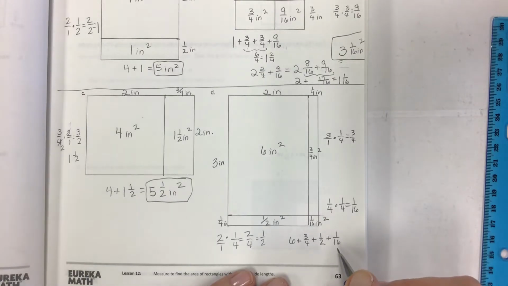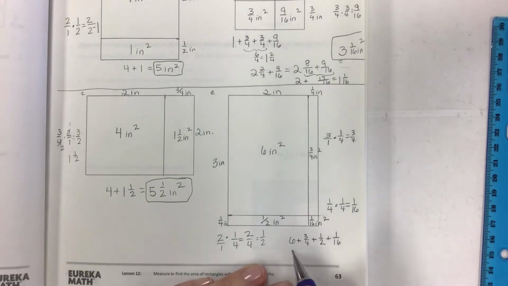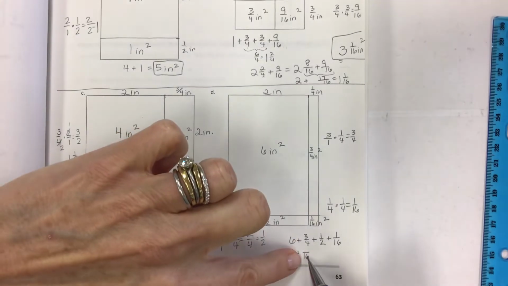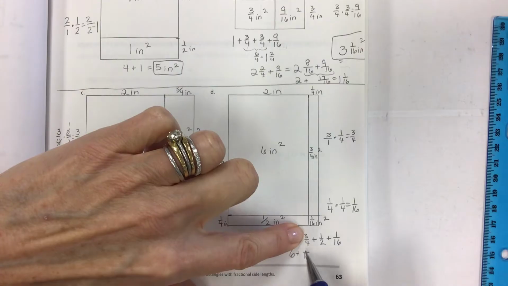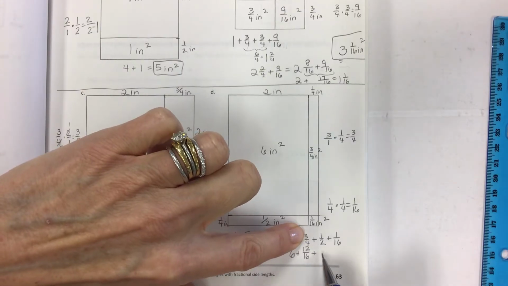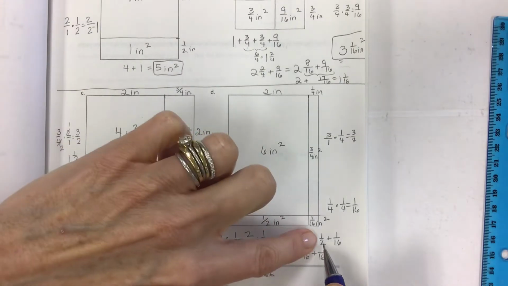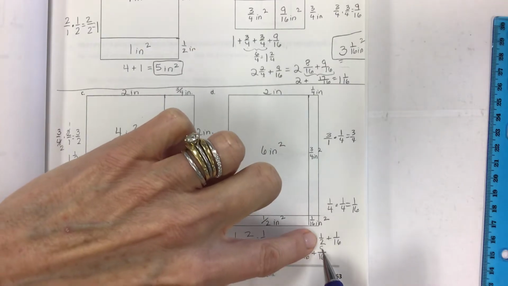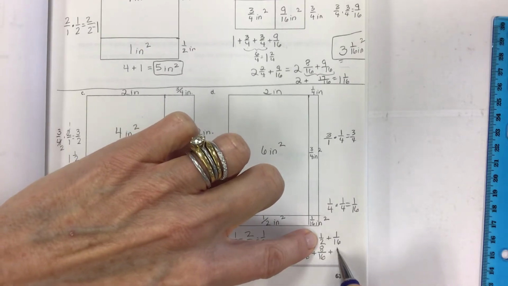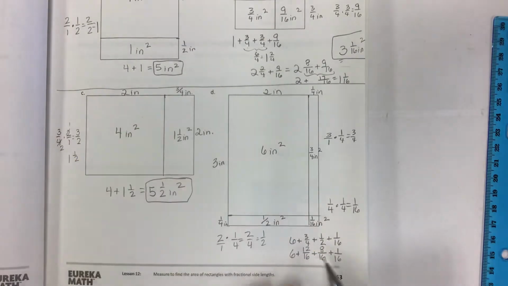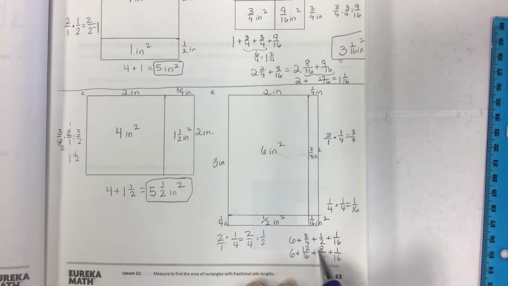So everything has to become 16ths. So 4 times 4 is 16, therefore 4 times 3 is 12. This has to become 16, so 2 times 8, therefore 8 is now on top. This one stays the same. Combine all your 16ths. 12 and 8 make 20, plus 1 is 21.